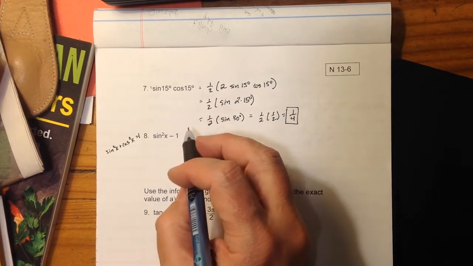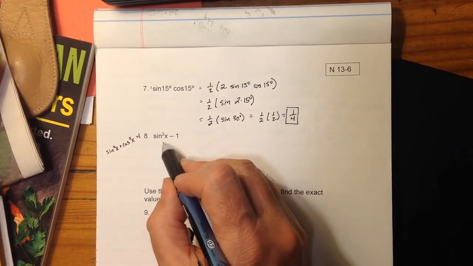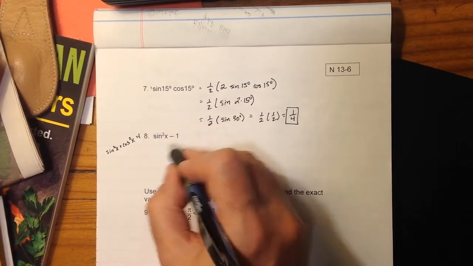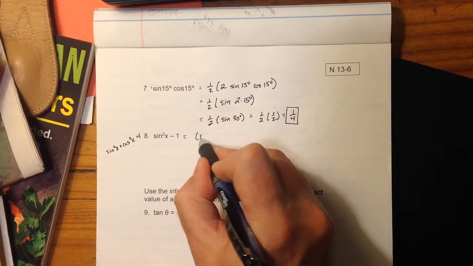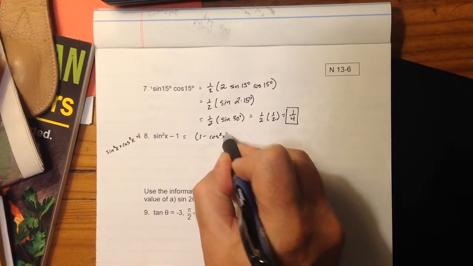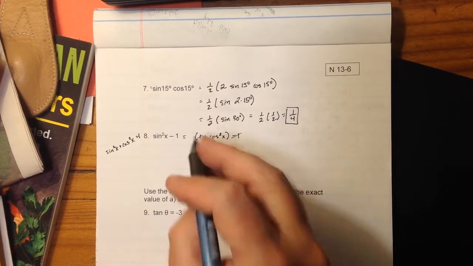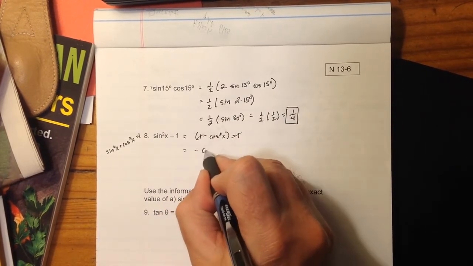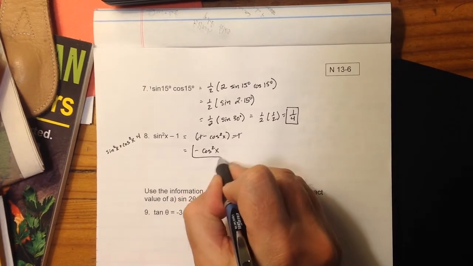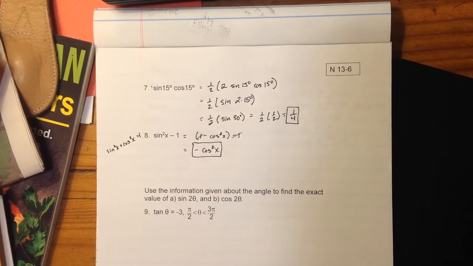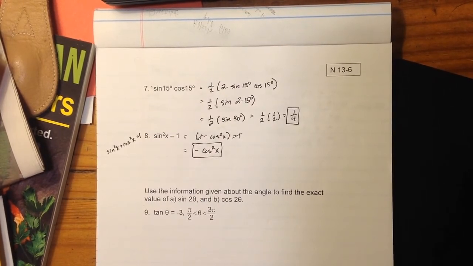Okay, so I'm going to replace my sine squared with 1 minus cosine squared. So this is going to be 1 minus cosine squared x minus 1. My 1 is now a positive 1 and a minus 1 cancel, and I'm left with negative cosine squared x. And that's about all we can do with that. This is not a double angle situation. This is simply using your Pythagorean identity. So be careful. Don't get in that trap of always thinking it's going to be double angle. There's other stuff out there as well.